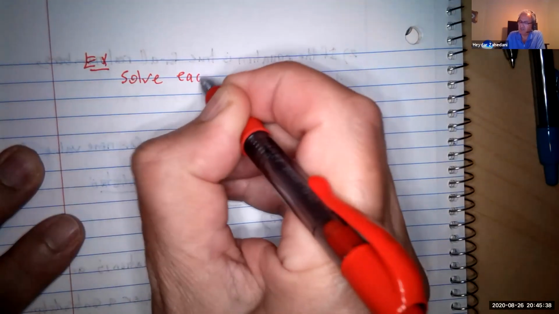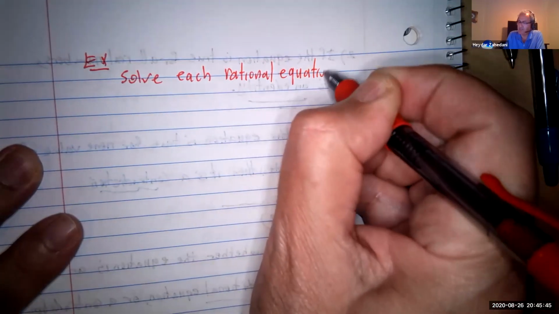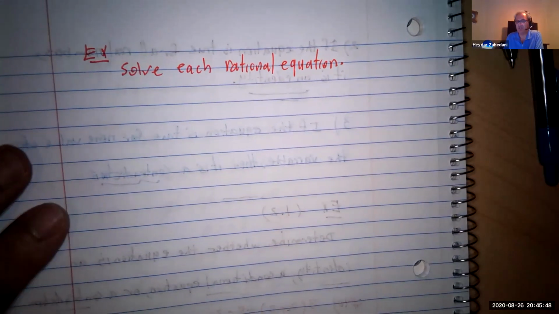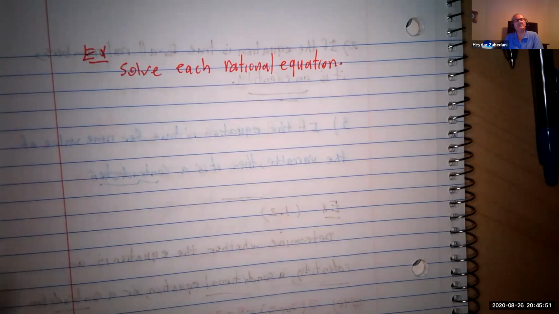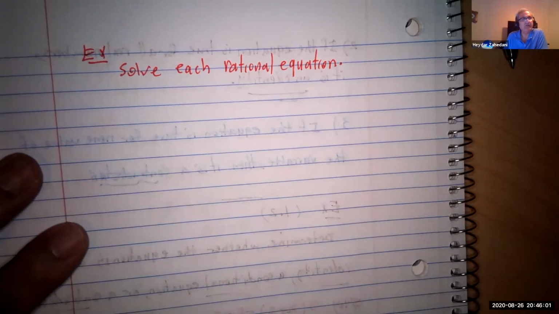Just to remind you of some rational equations. Okay, so let's make sure you get this one right. Example of the rational equation. So we are going to solve some rational equations. Solve each rational equation. Basically, a rational equation is an equation that contains some fractions or some radical expressions. Radical expressions happen when the x is on the denominator. So there are going to be two types. I'll just remind you how we're going to do it.